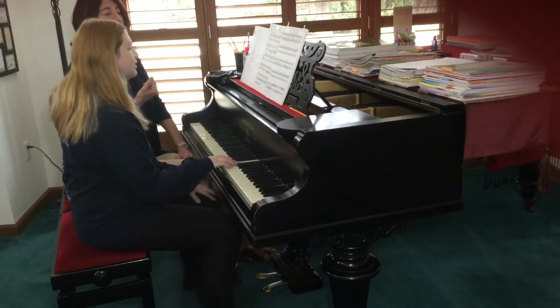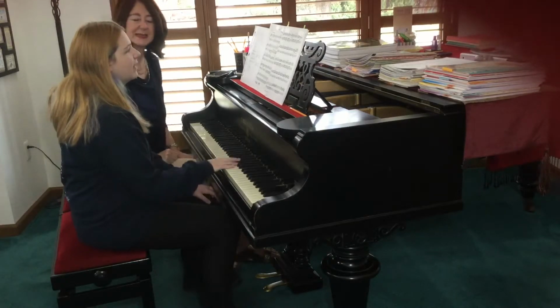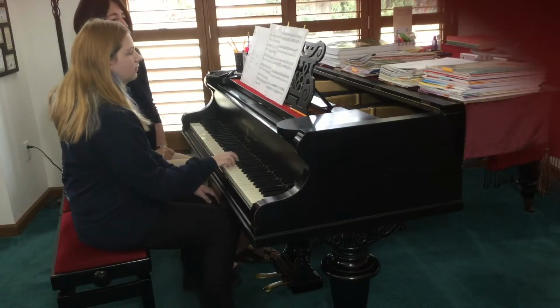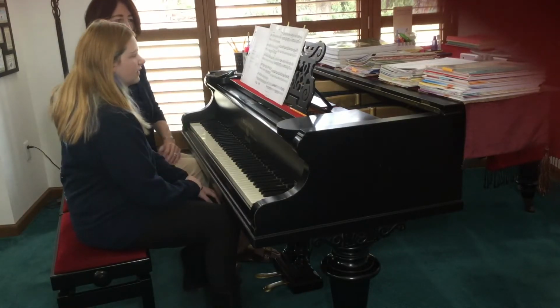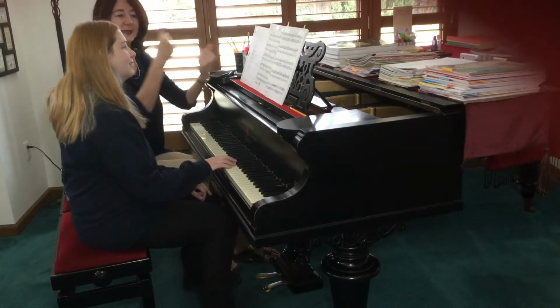That's kind of a little flat, isn't it? What can we do there? What can we do to liven it up? What do we know about 2-note slurs, for example? Lift. Well, it's a lean and a lift, isn't it?